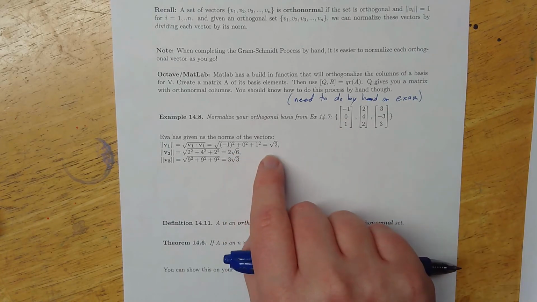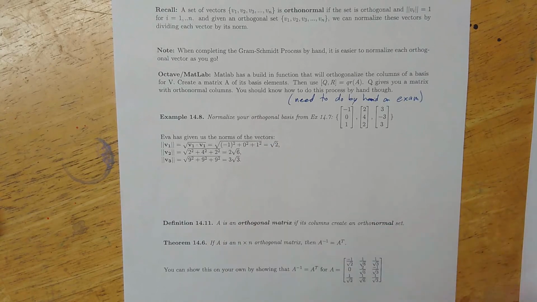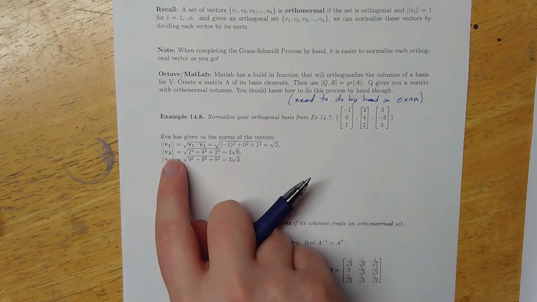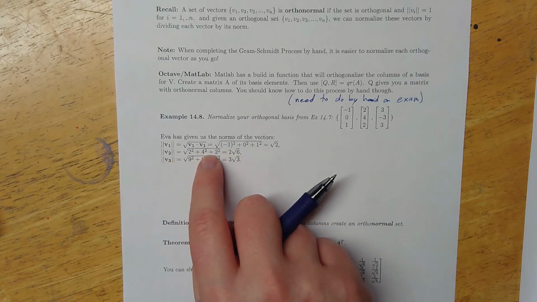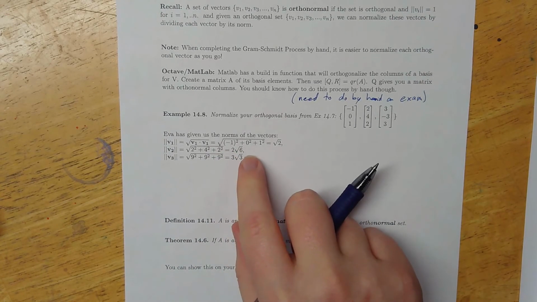So we saw that v1 dotted with itself was 2, so that means the square root of 2 will be the length for that. We can find the length of v2 by taking 2 squared plus 4 squared plus 2 squared, which will be 4 plus 16 plus 4. So when we take the square root, we'll end up with 2 times the square root of 6.